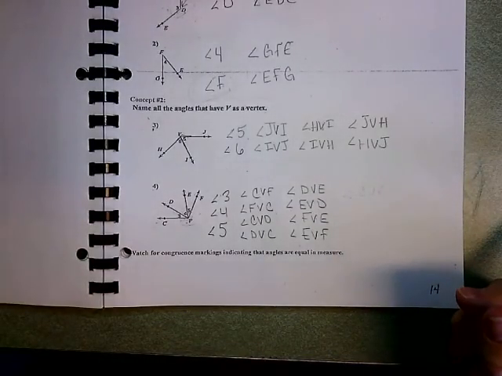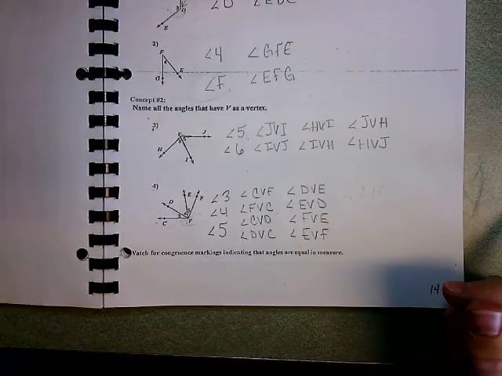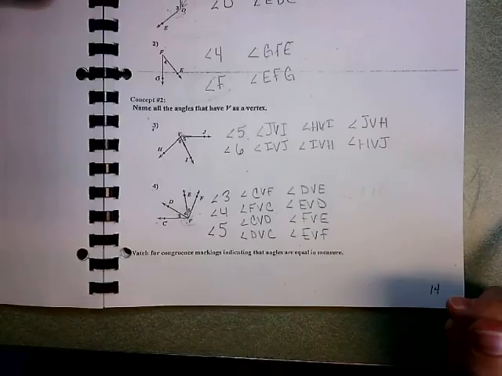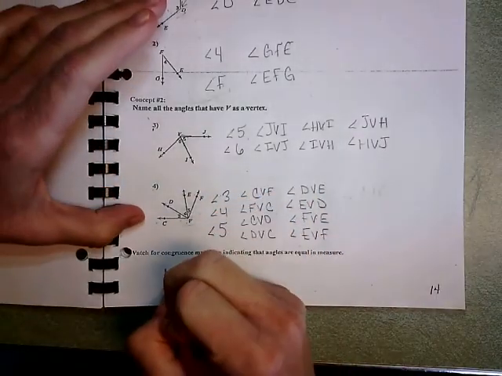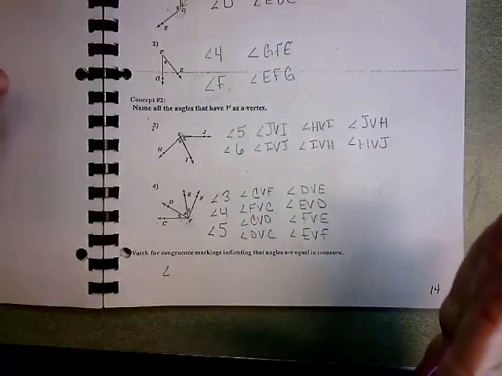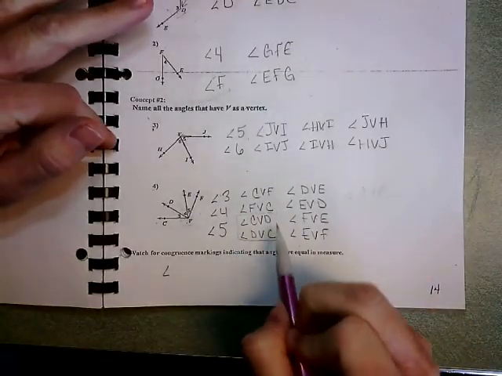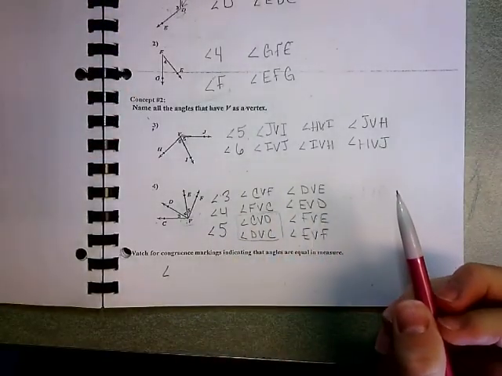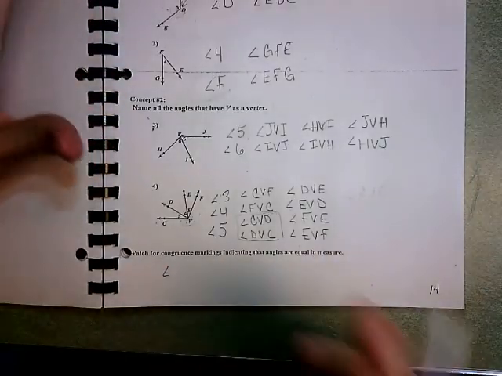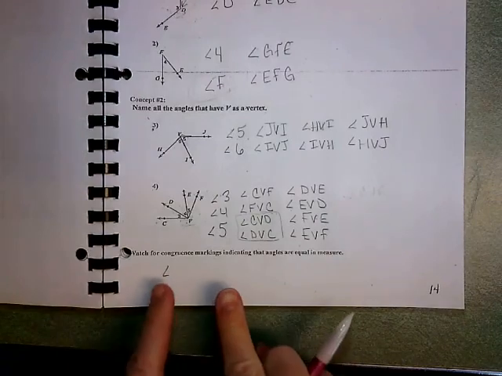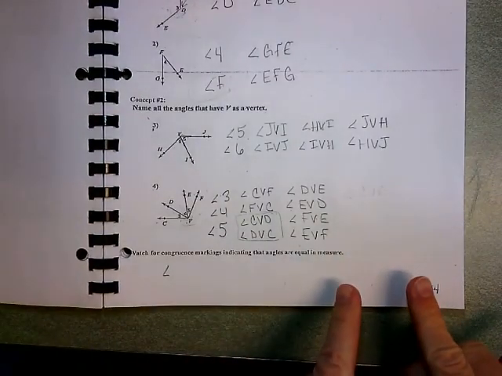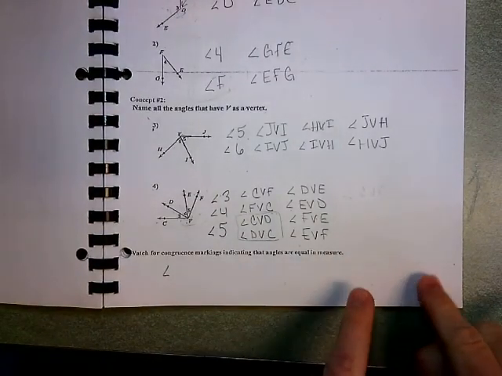All right, so now you guys have to be careful when we're talking about congruency versus equality. When we're saying two angles are congruent, we are only using the name. So let's take these two angles. Now these are the same exact angle, but I just want to show you the difference between when we say two angles are congruent versus when we say two angles have equal measure.